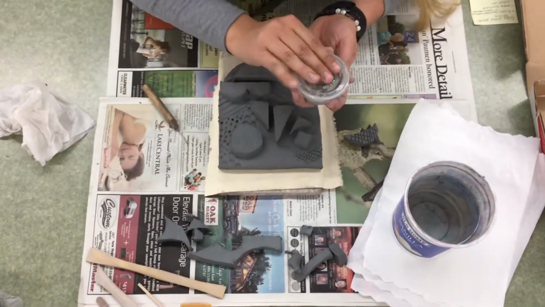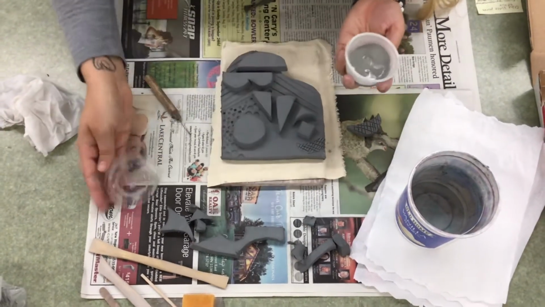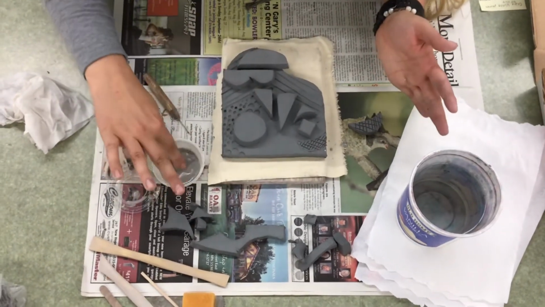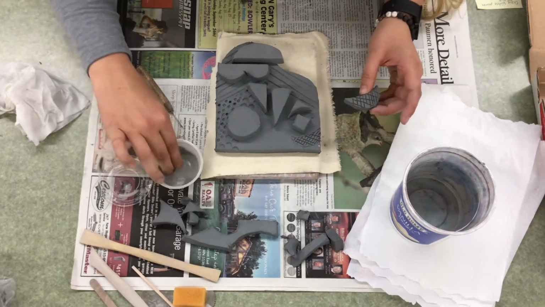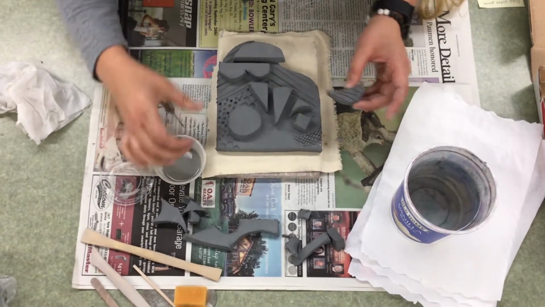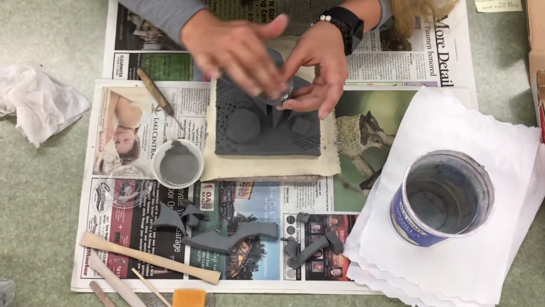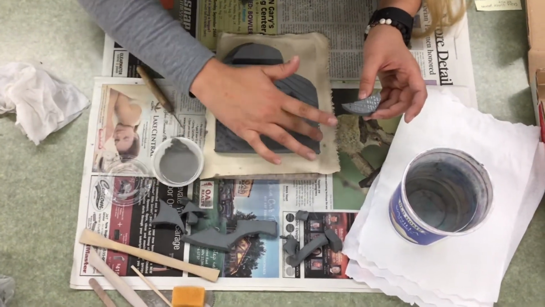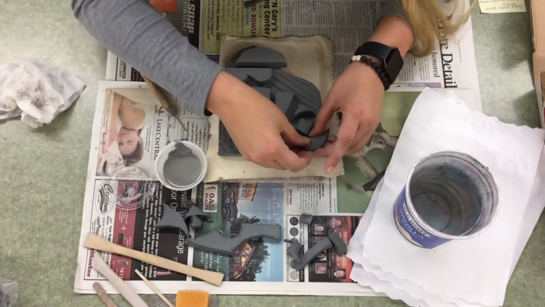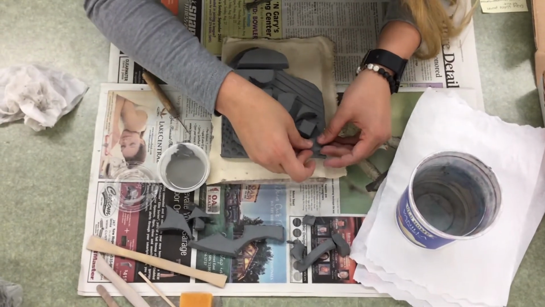And then you're gonna take your little container of slip. This is little bits of clay in water, and we use this as a glue. So you're gonna wanna take some on your fingers and get your piece of clay wet, and then also get the place where you're attaching it wet. And then you're gonna secure it.